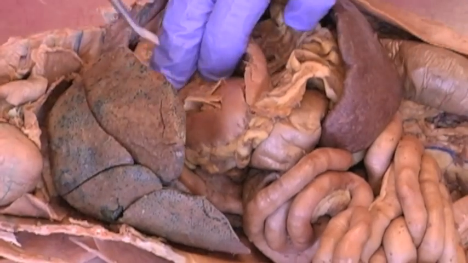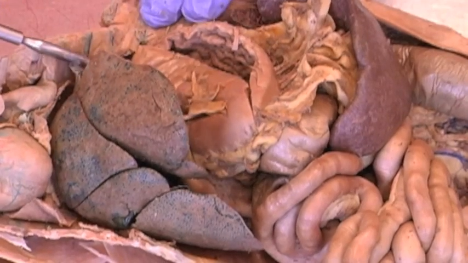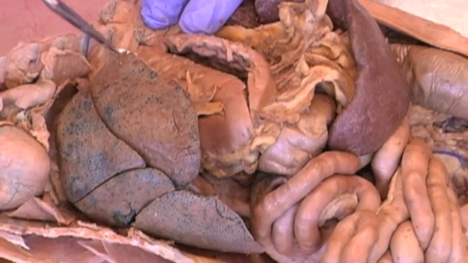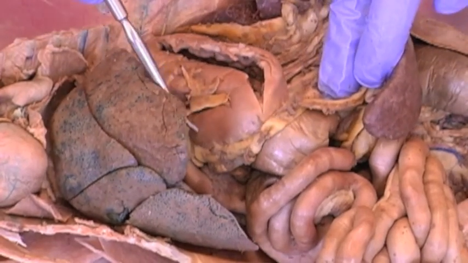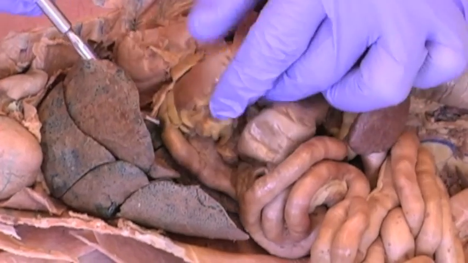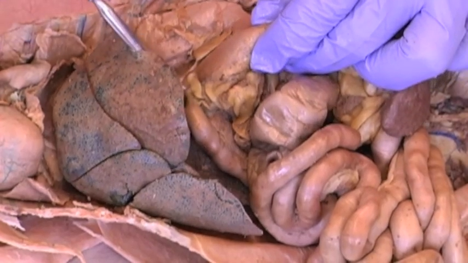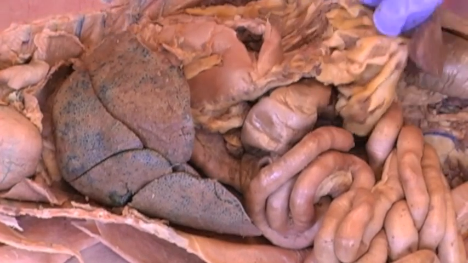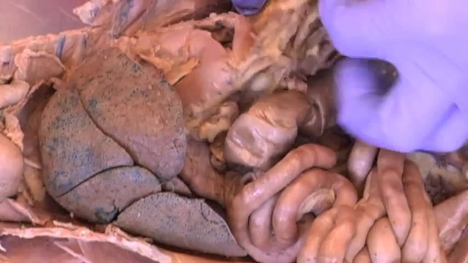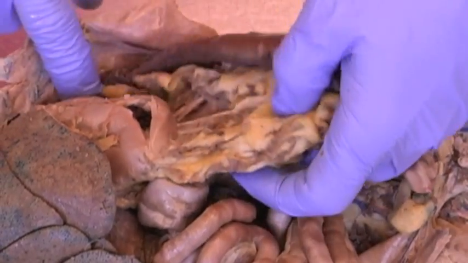But the regions of the stomach: the cardia is the very first part of the stomach, and then the fundus, the rounded upper portion, the body, the major part of the stomach, and then the pylorus, the end of the stomach. And again, we have a pyloric sphincter separating the pylorus of the stomach from the first part of the small intestine, the duodenum.